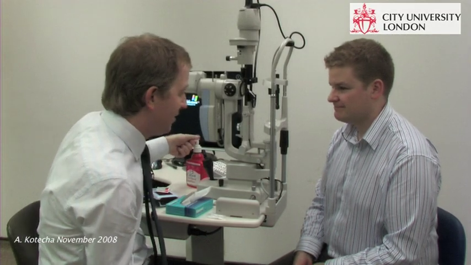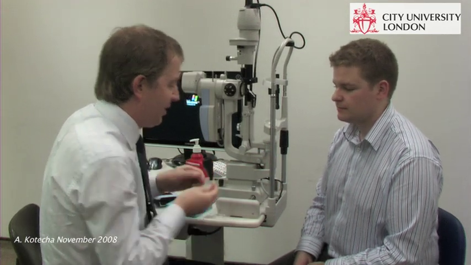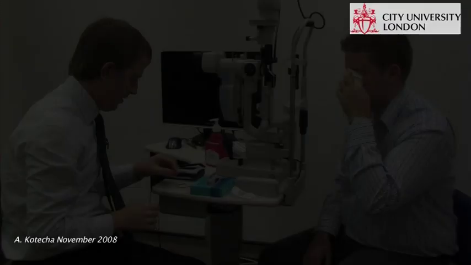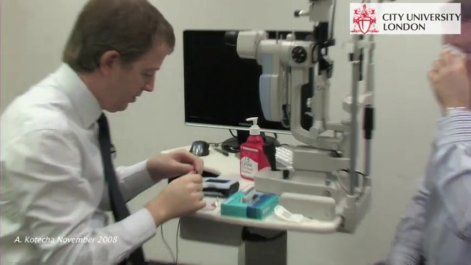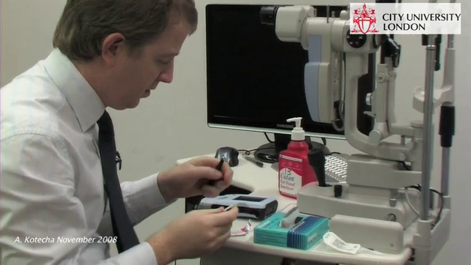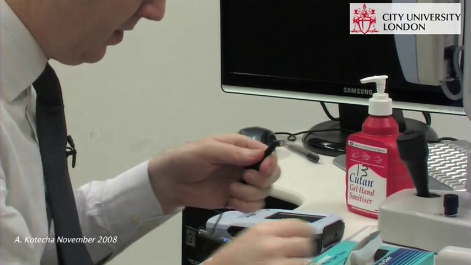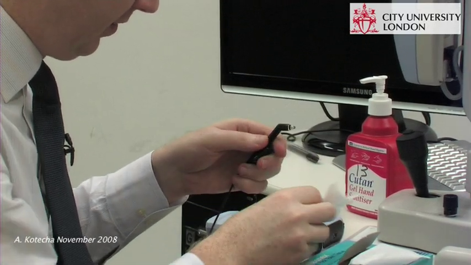Hello, I'd just like to check the thickness of your cornea, starting by putting a drop in which will numb the front of the eye. So if you could just look up, it may sting a little. And here's the tissue. If you could just hold it there in the corner. Well done. And I'm going to clean the pachymeter tip using an alcohol swab. Normally I'd let it air dry, but I'm going to use a tissue to make it a little faster.